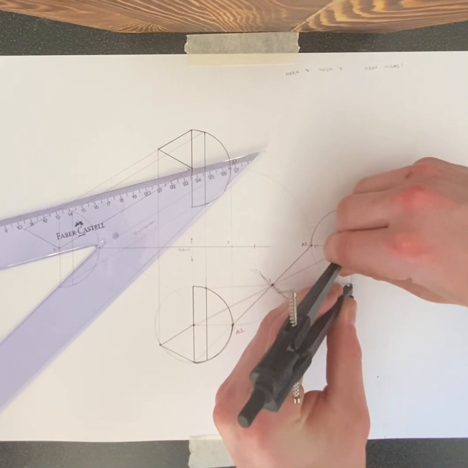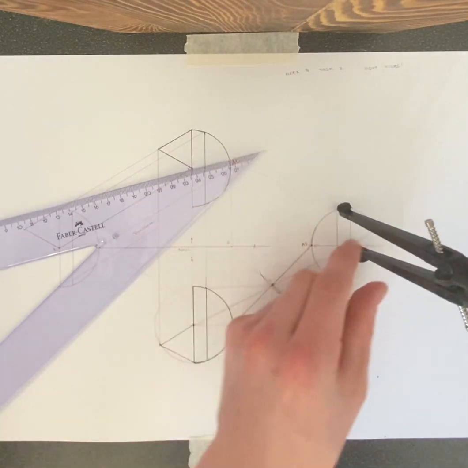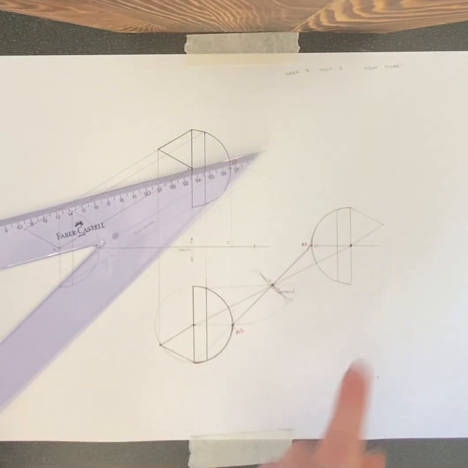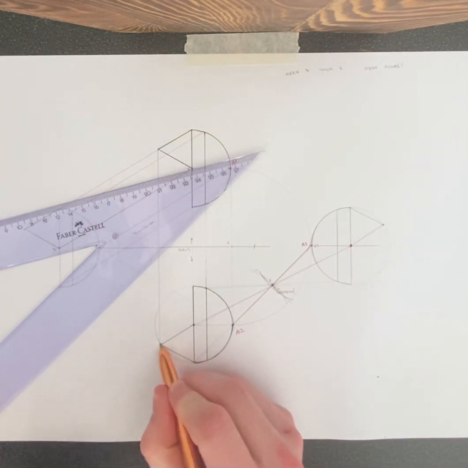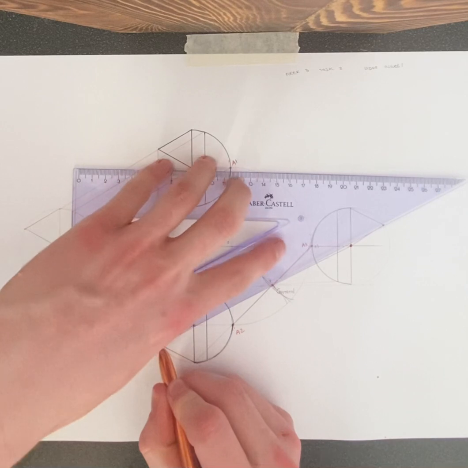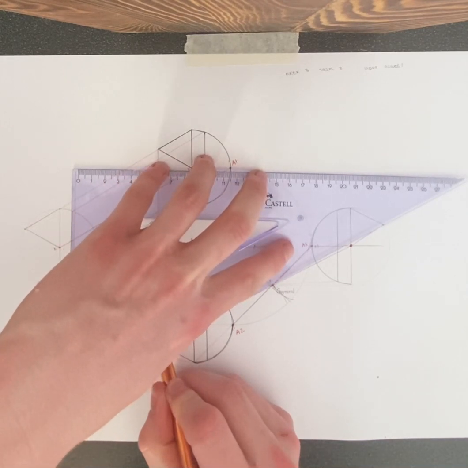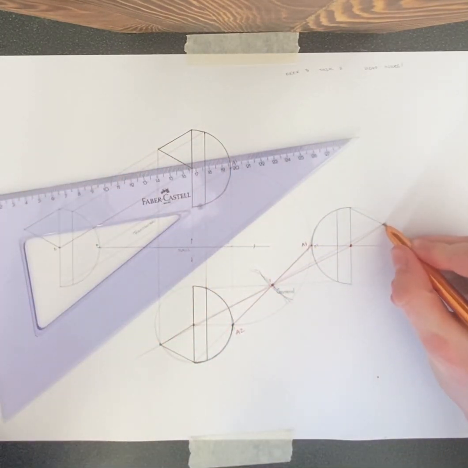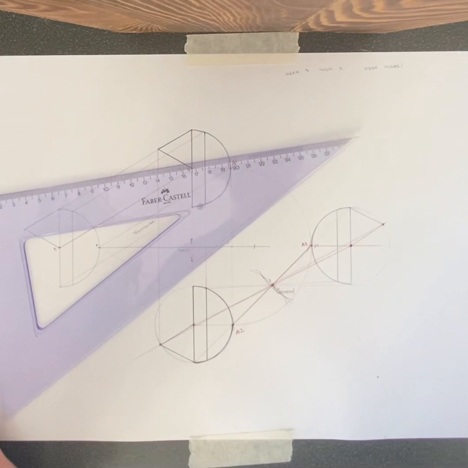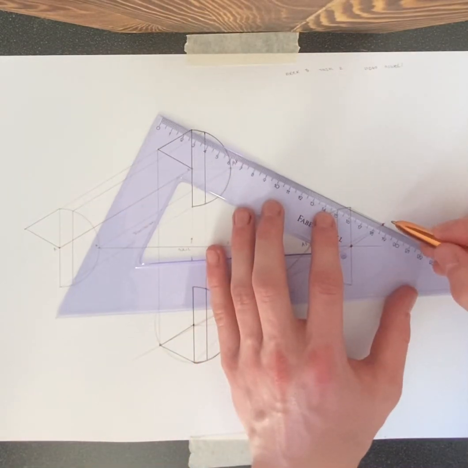I'll draw lighter on this side because we still need to find this point here. So we know this point is going to be this point. So we go through the center, and where it meets on this point here, we join.